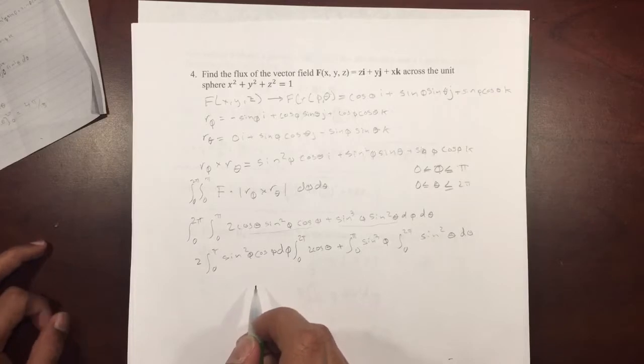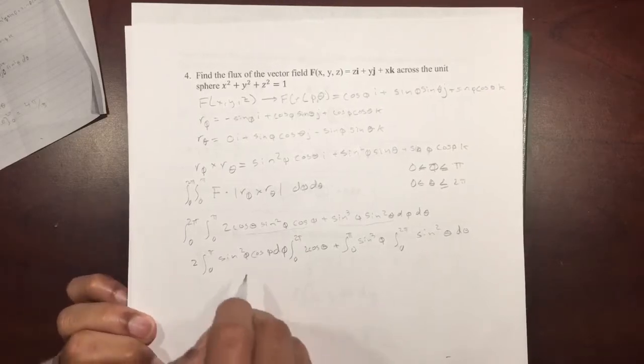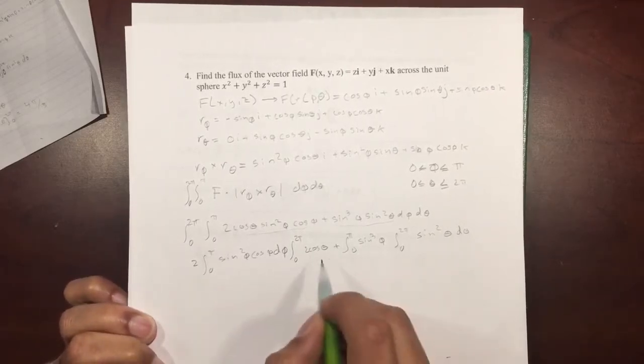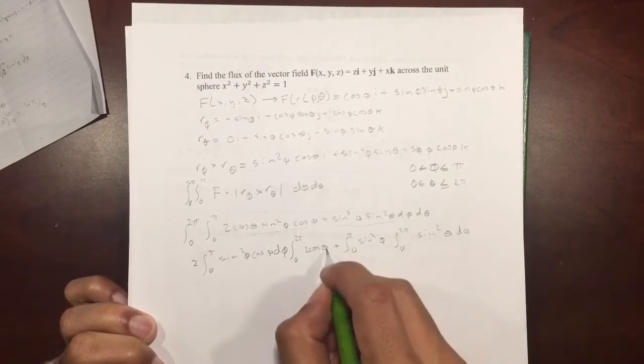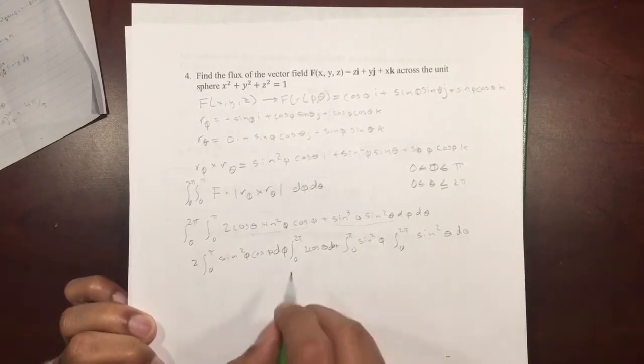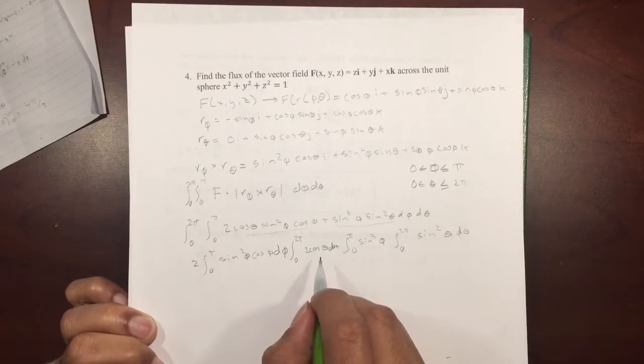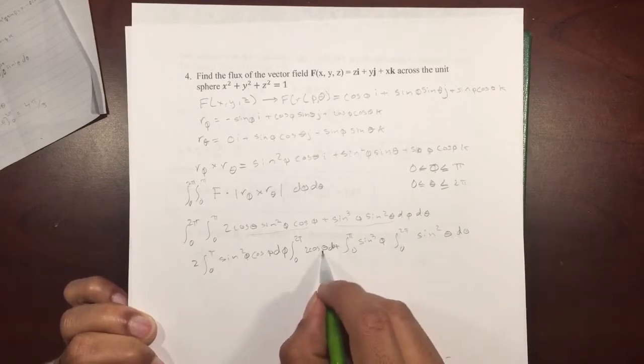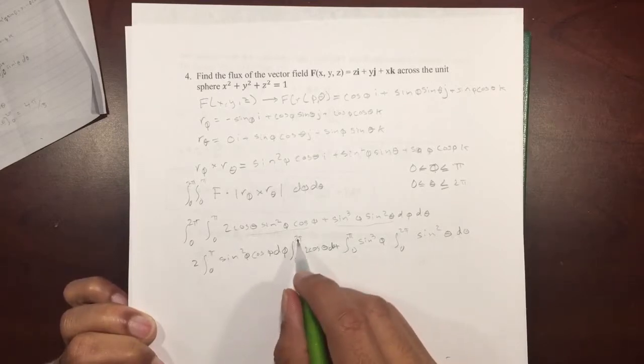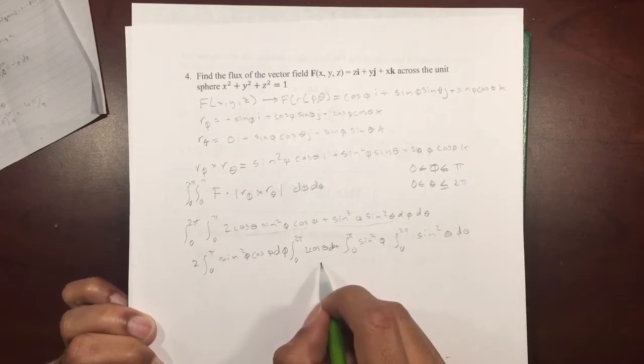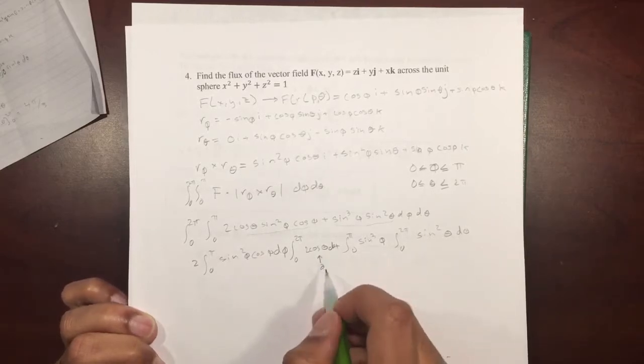And so you can simplify this down. So the integral of 2 cosine theta d theta from 0 to 2 pi, this actually right here is equal to 0.